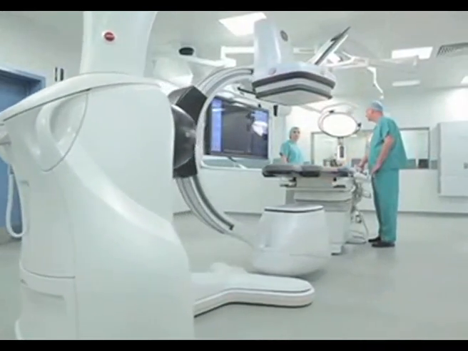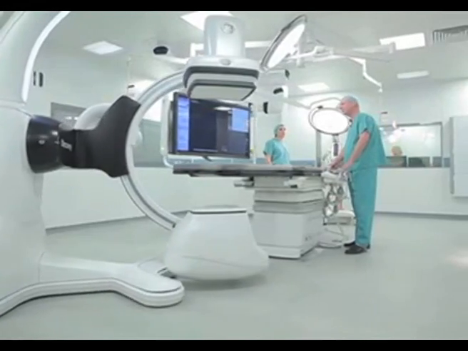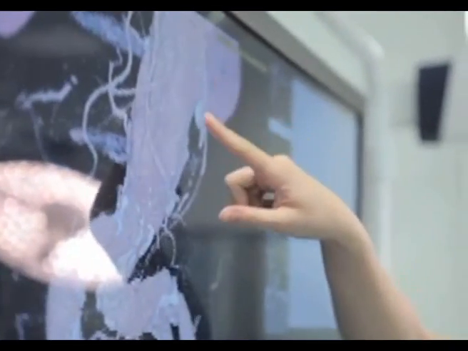The hybrid operating theatre provides us with the best of both worlds. So we have good lighting, sterility, operating theatre facilities. At the same time, we have high-end imaging, as it was only available in X-ray departments in the past.